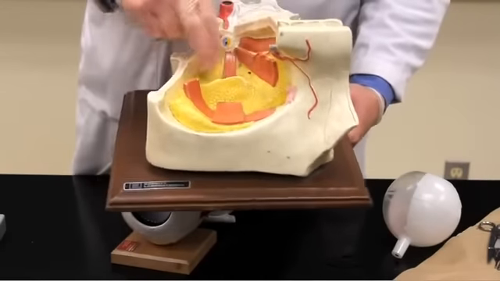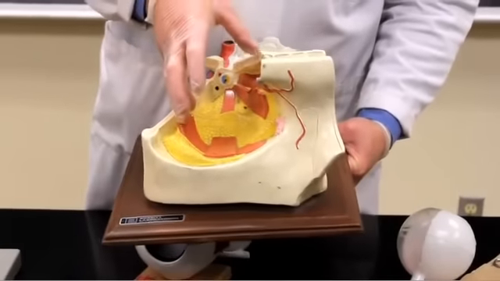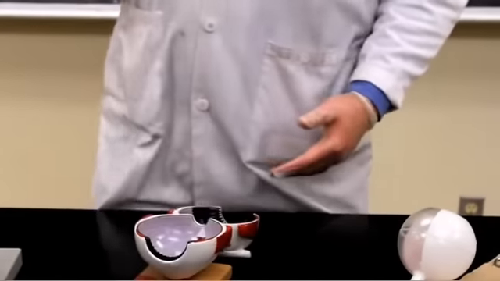You can see the eye is encompassed within fat as well, and each of the muscles here in the right orbit are visible.